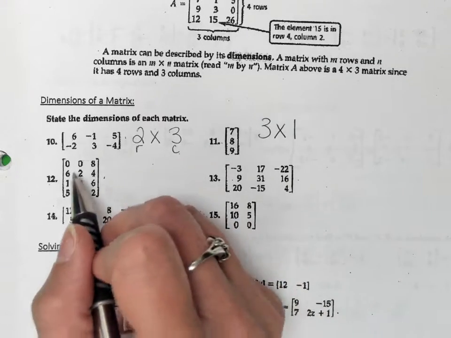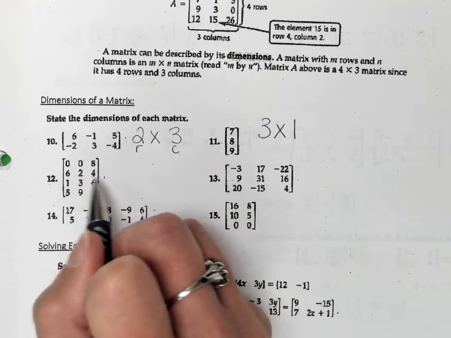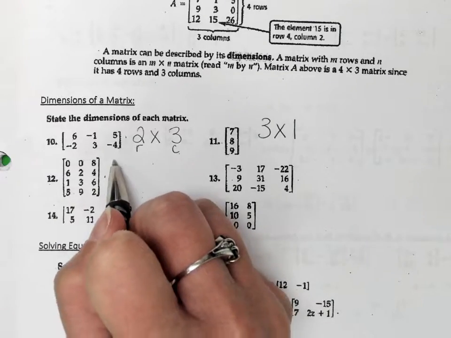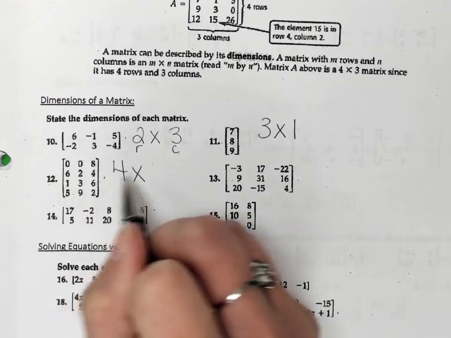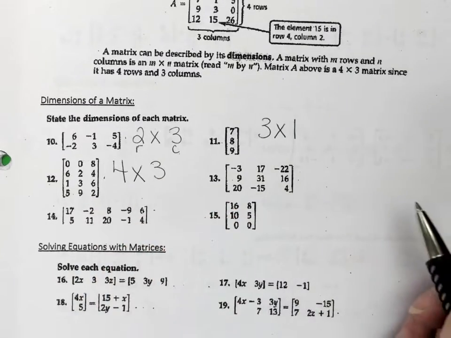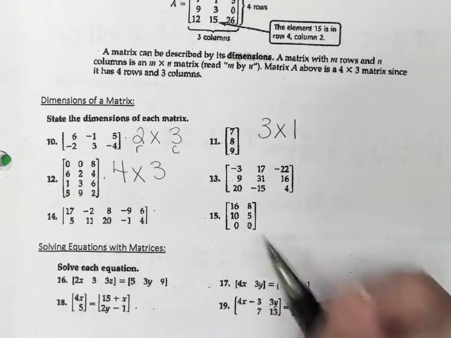All right, here you go, 12. Left to right. How many left to right do you have now, Tyler? Here we go. 4. Now we have 4. And how many up and down? 3. 4 times 3 equals 12. It's not 4 times 3. It's 4 by 3.